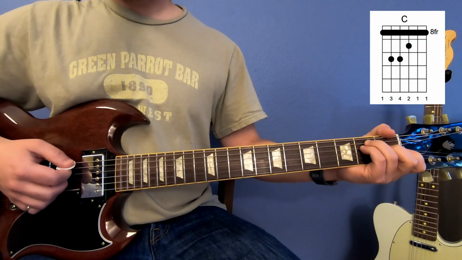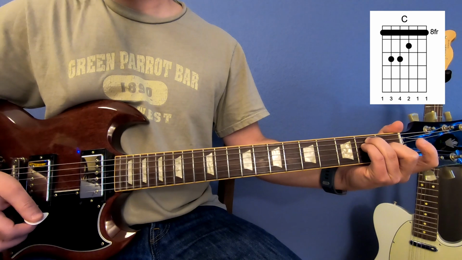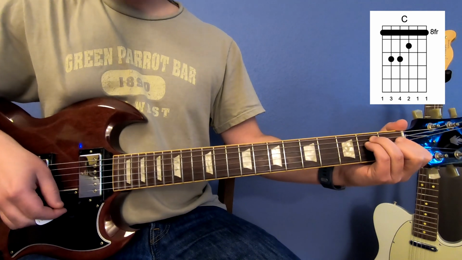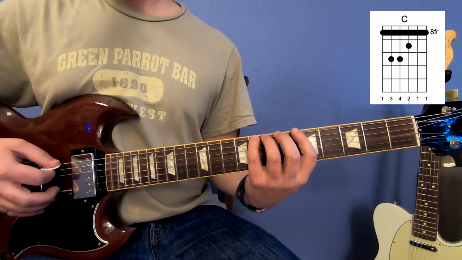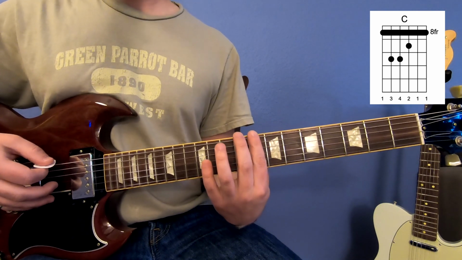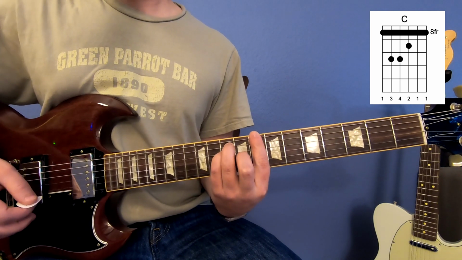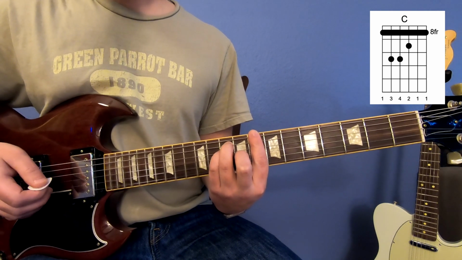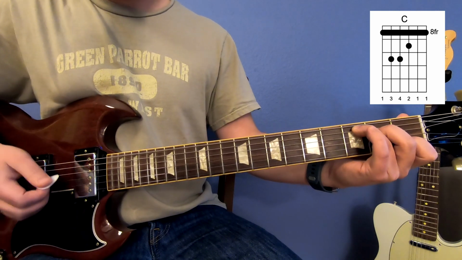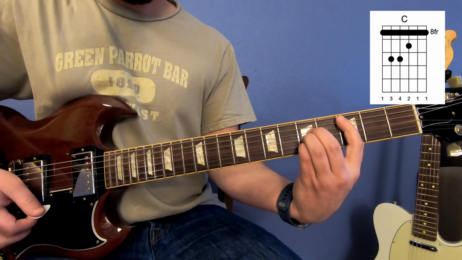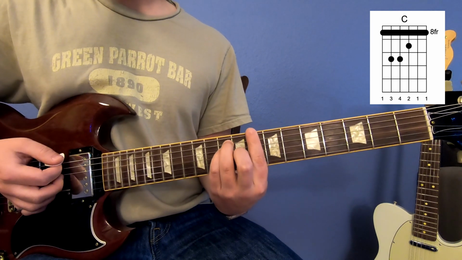So the next shape we're going to look at is the E shape. The open E shape looks like this. And to turn that into a C chord, the scale we just played had our root note here. So we're just going to use the 8th fret to make an E bar chord. And that's another C. So to recap where we've gone so far, we used the C shape, we used the A shape, we used the G shape, and now we're using the E shape.